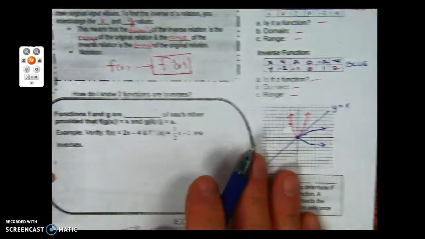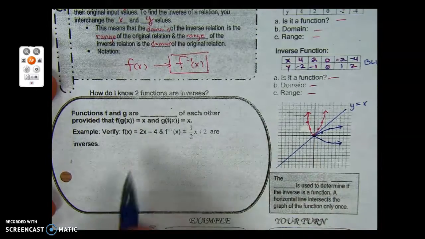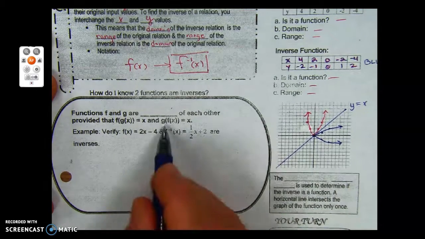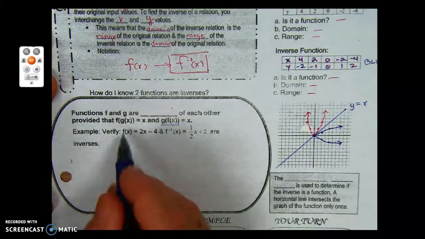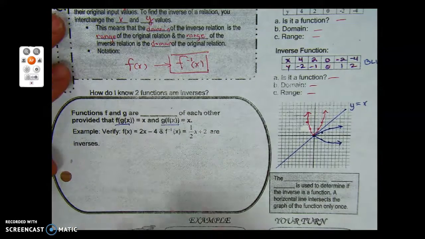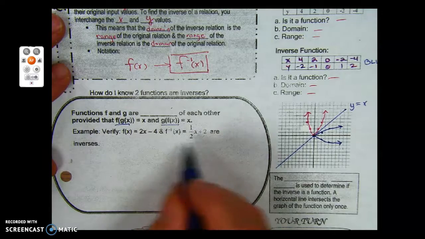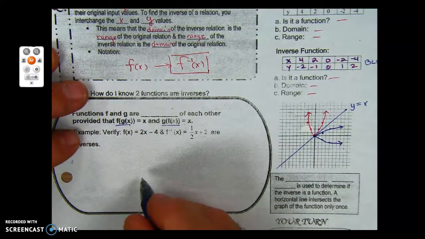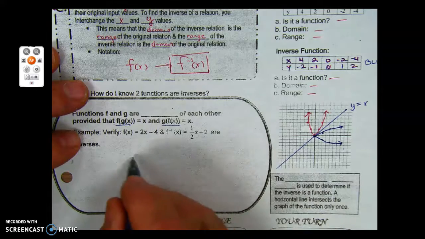Basically, if you were to take two functions and do the composition, like g of f of x, which we talked about in class, or f of g of x, if you do the composition of two inverses, then your resulting function is just going to be equal to x. Crazy enough, but I'll show you what I mean.